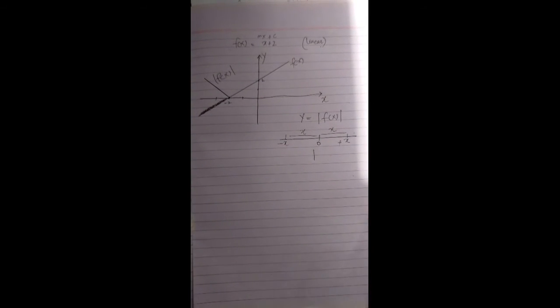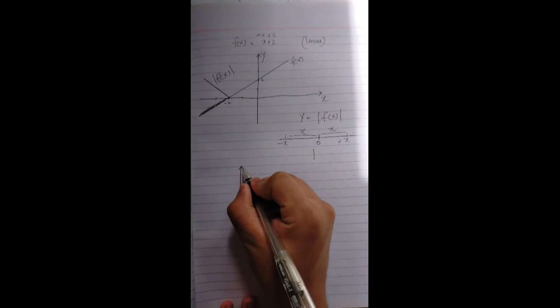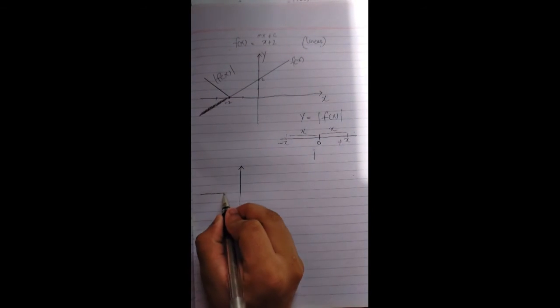Now we will look at a quadratic function, two quadratic functions by the way.